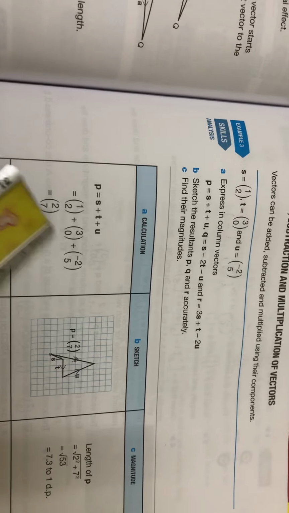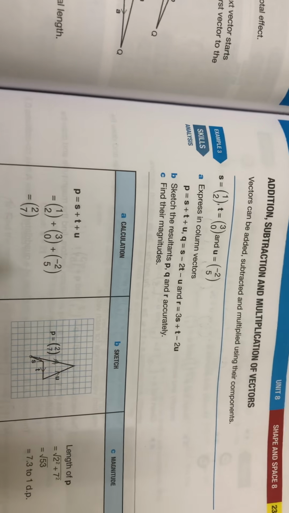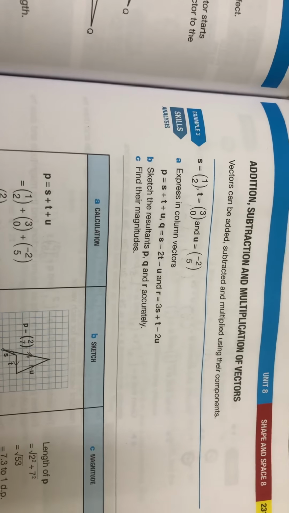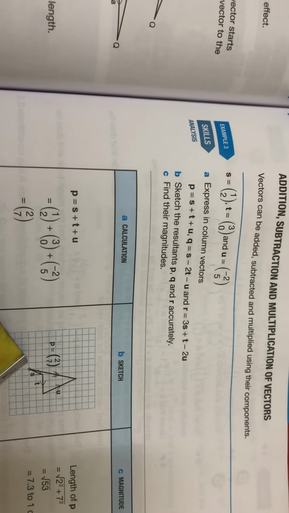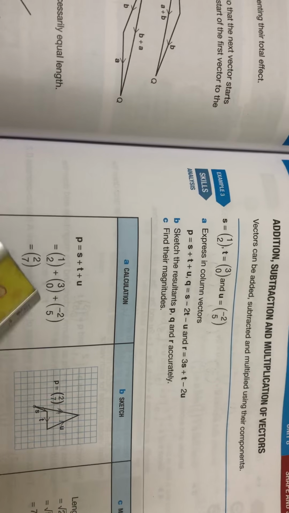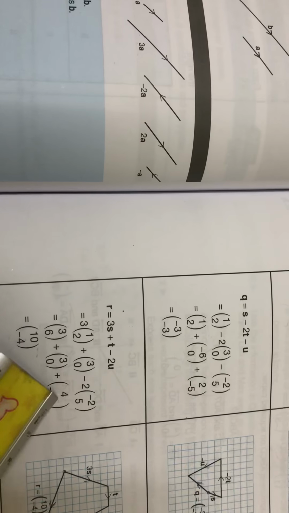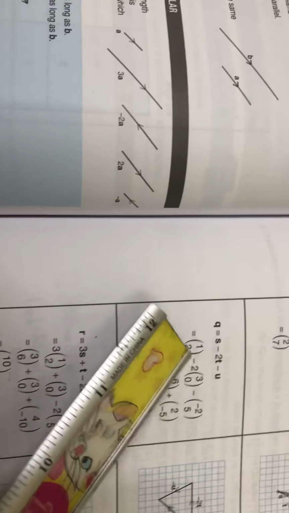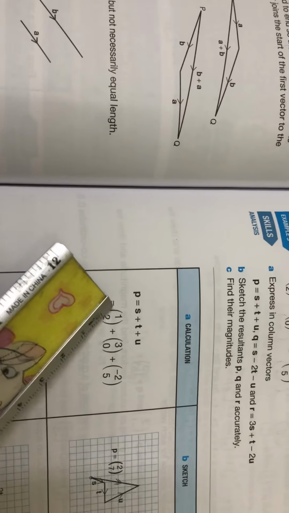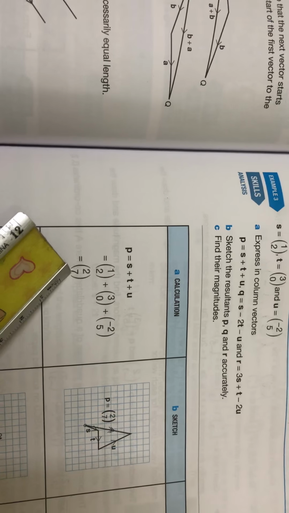How can I draw it? Attention, please, attention. How can I draw it? I'll start from any point. In the beginning, you have to change all the operations into addition, not subtraction. Okay, now the problem is addition, plus. And this is the answer, this is the vector.